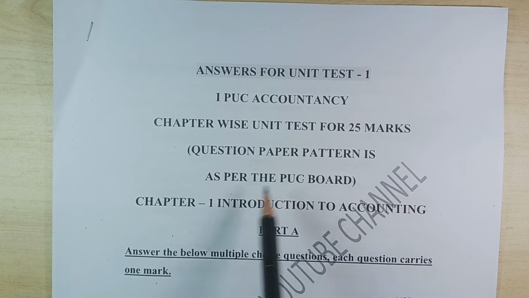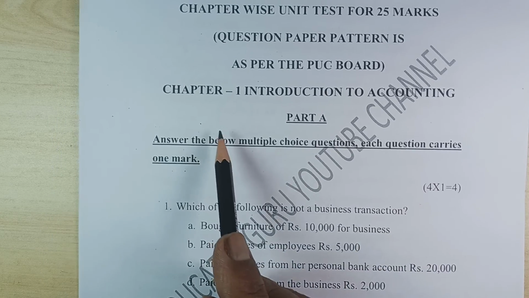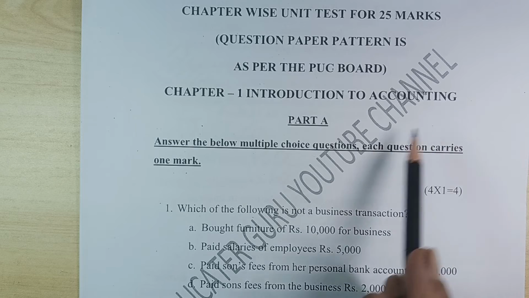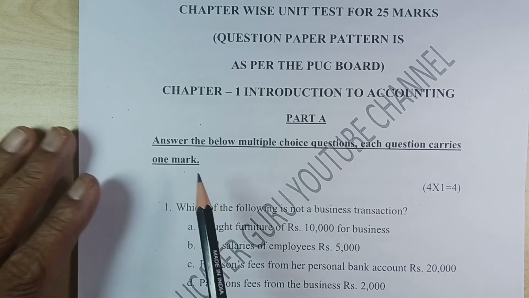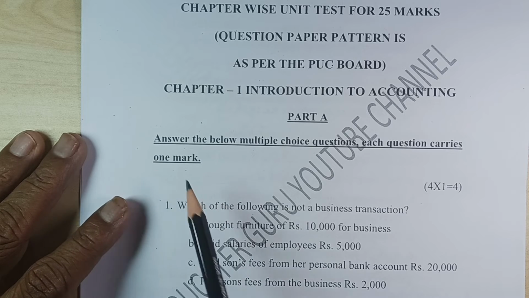So, unit test, first PUC accountancy, chapter wise unit test for 25 marks. Question paper pattern is as per the board, right? So, the chapter 1 is Introduction to Accounting, part A. Answer the below multiple choice questions. Each question carries 1 mark.